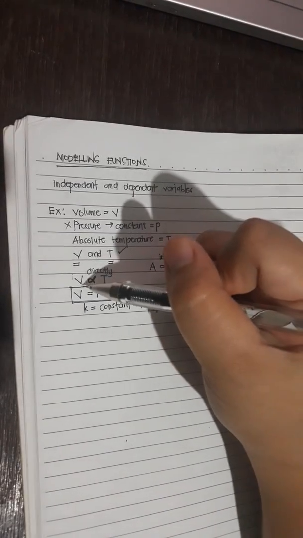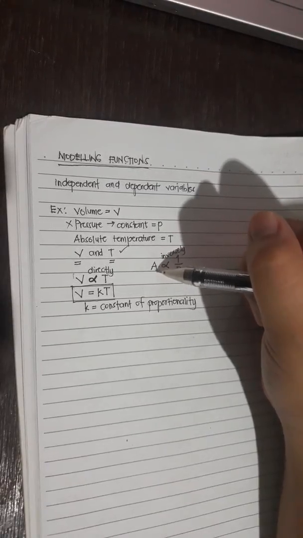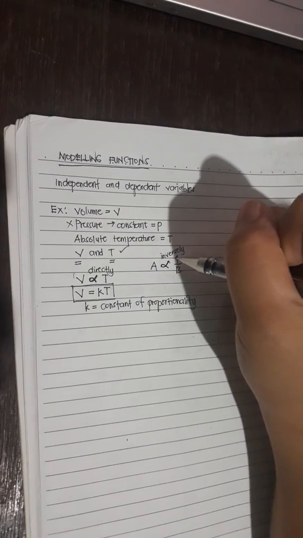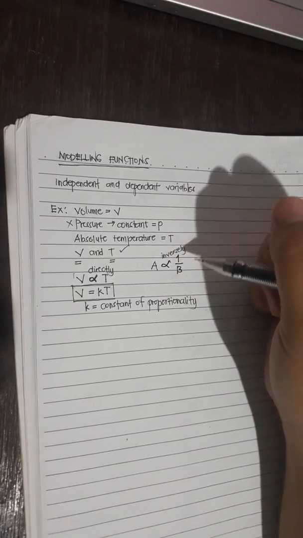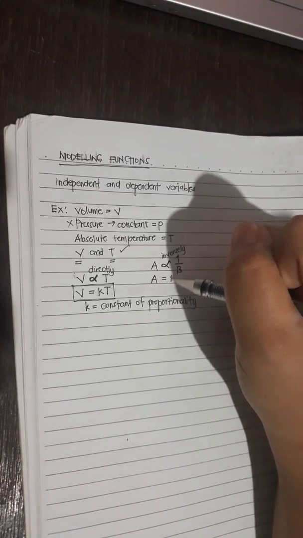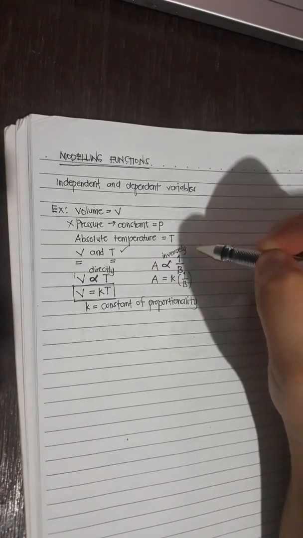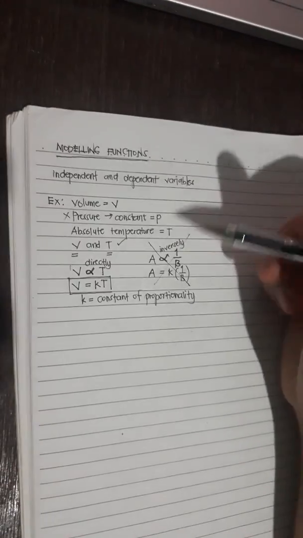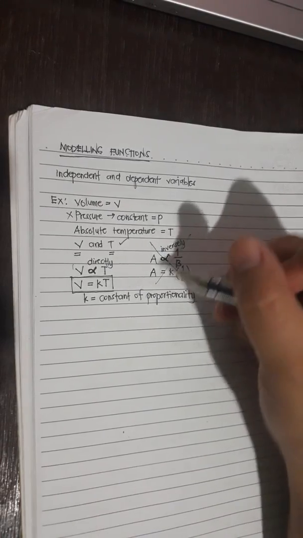Direct is like this. For inverse, you have the first quantity, then the symbol of proportionality, and then you have the reciprocal of the other quantity to which it is inversely proportional. In equations, that will be A equals K times 1 over B. Anyway, this is not part of the problem, but I just want you to know what it means to say inversely proportional.